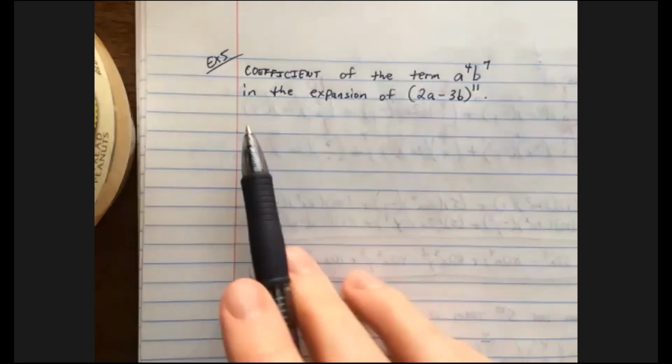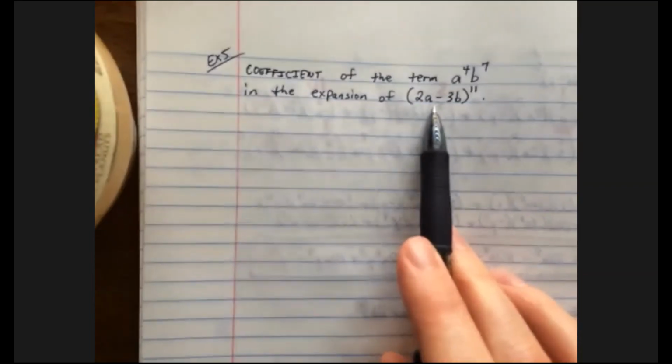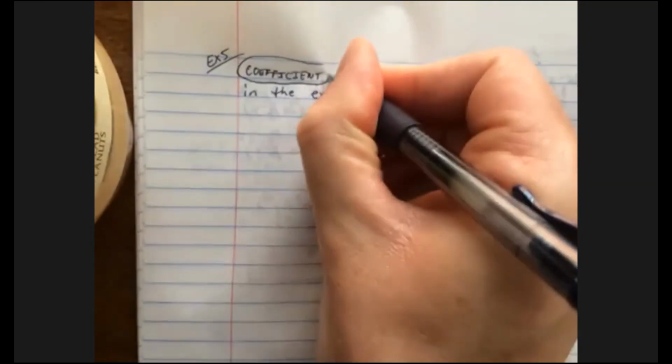Okay, last example. Find the coefficient of the term a to the 4th, b to the 7th in the expansion of this nasty thing right here. So the only thing we're looking for is a coefficient. We don't have to even find the term in this particular example. So example 4 is find the whole term. This is just looking for the coefficient.